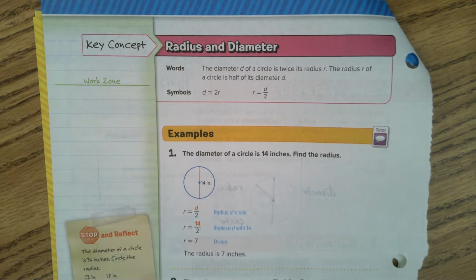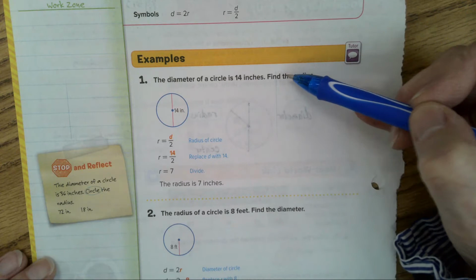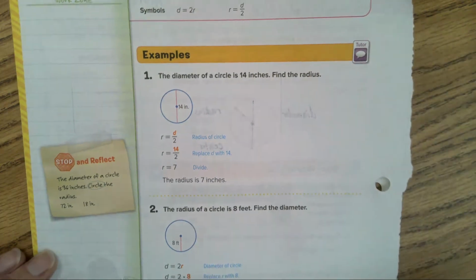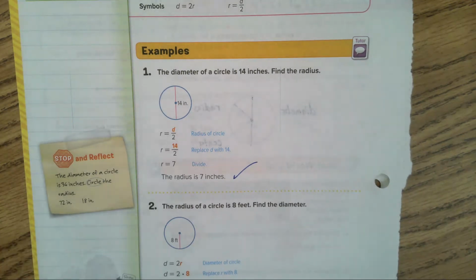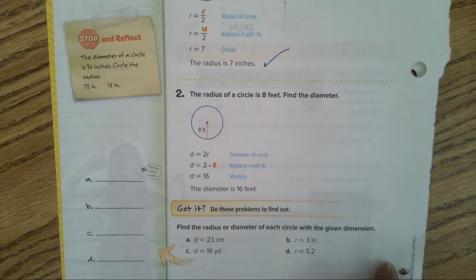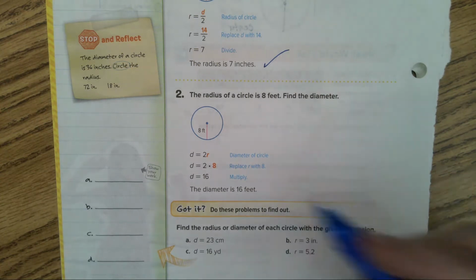Okay, in example 1, the diameter of a circle is 14. What is the radius? 14 divided by 2 is 7. Thumbs up. Does everyone understand that? I'm not going to spend much time on that. Okay. The radius of a circle is 8 feet. Find the diameter. Well, the diameter will be 8 times 2, which is 16.